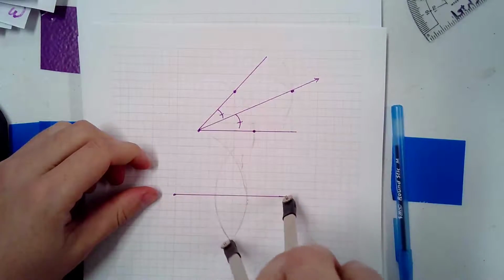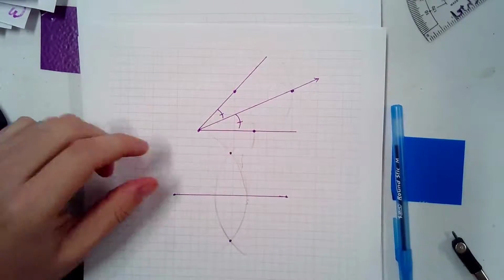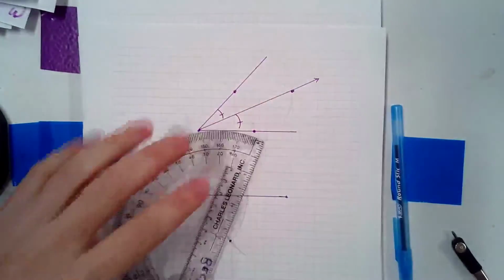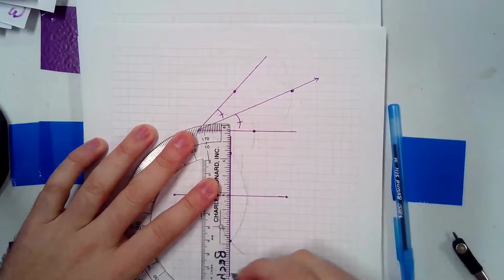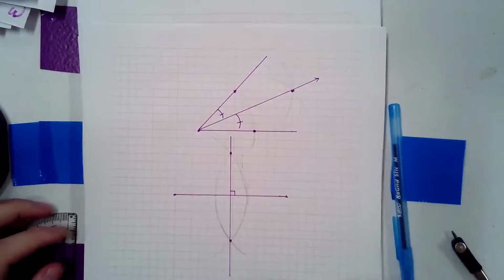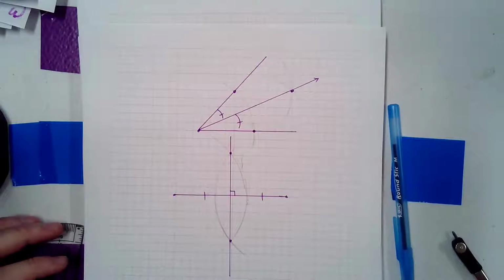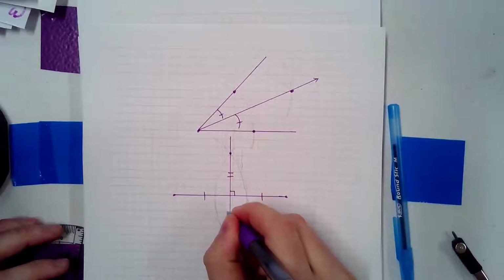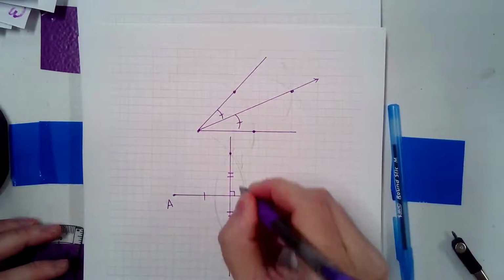I draw another arc, and where they intersect produces 2 points. When I connect those points, if I did my arcs well, I have a perpendicular bisector. Not only that, but the original segment, AB, cuts my new segment in half as well.